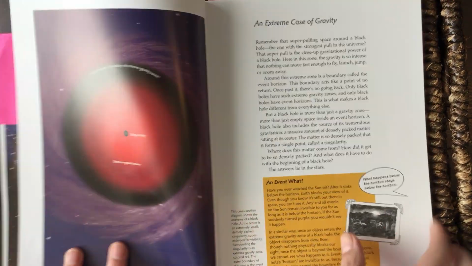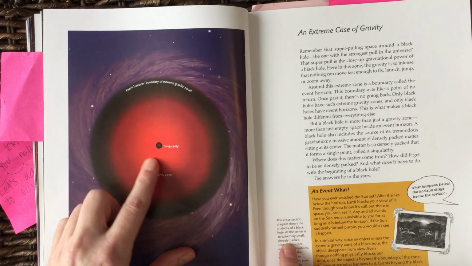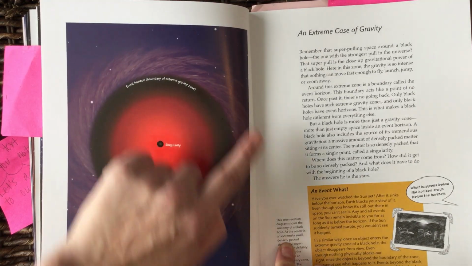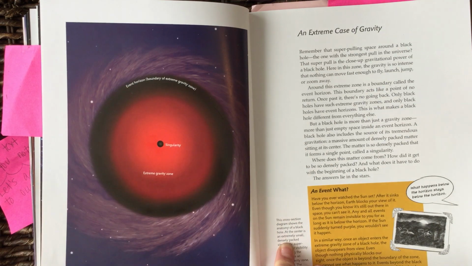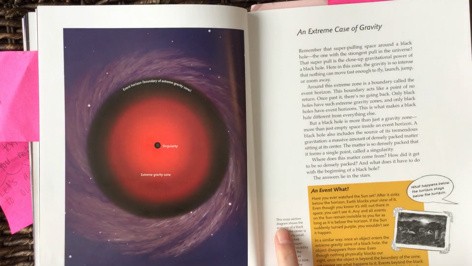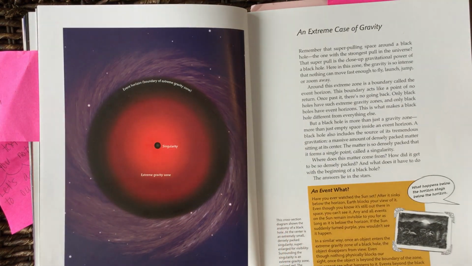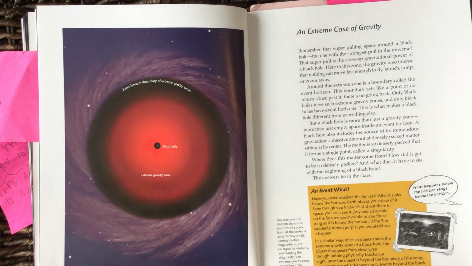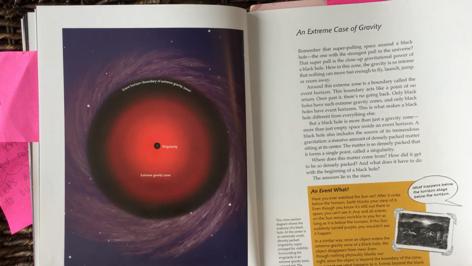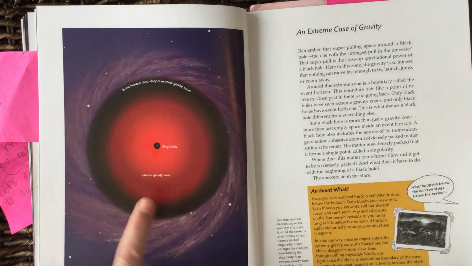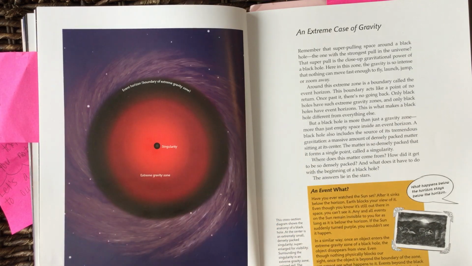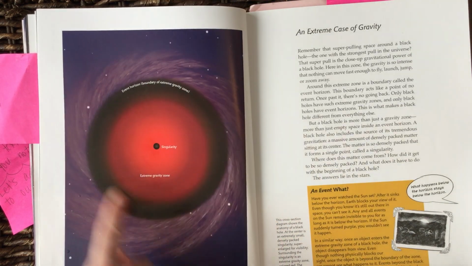So here's that picture describing the things that we just learned about. We see the singularity, we see the extreme gravity zone, and then the event horizon, the boundary of extreme gravity. So this cross-section diagram shows the anatomy of a black hole. At the center is an extremely small, densely packed singularity, super enlarged so that we can see it. Surrounding it is an extreme gravity zone, colored red, and the outer boundary is the event horizon.